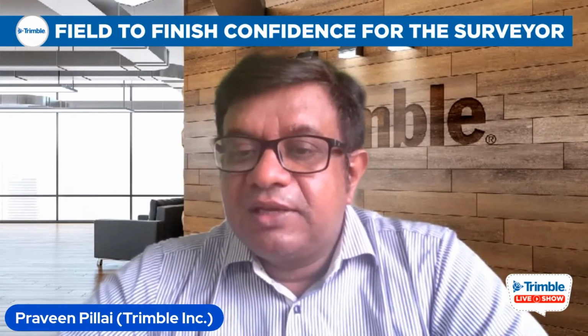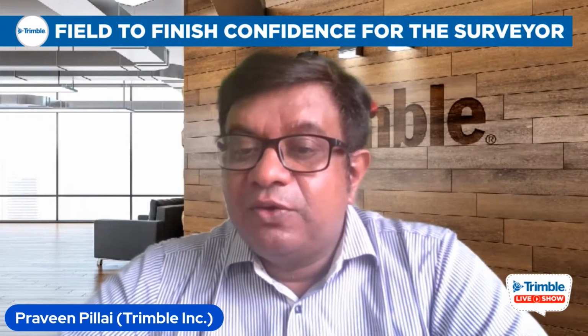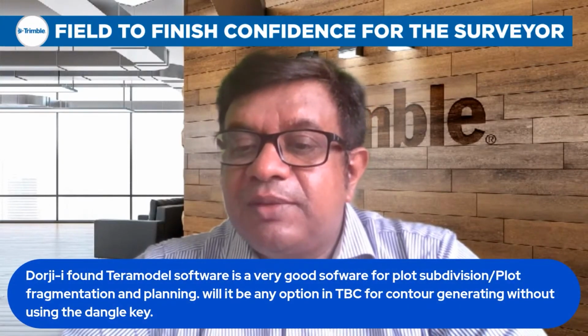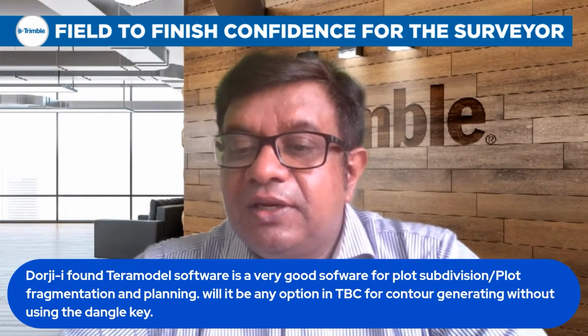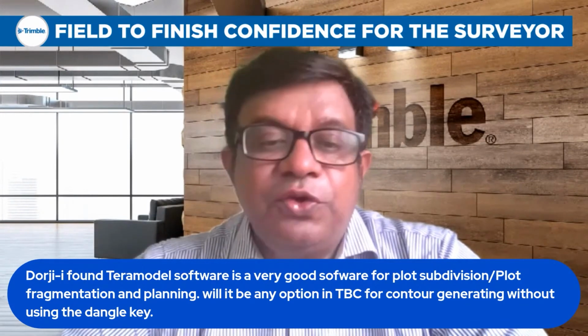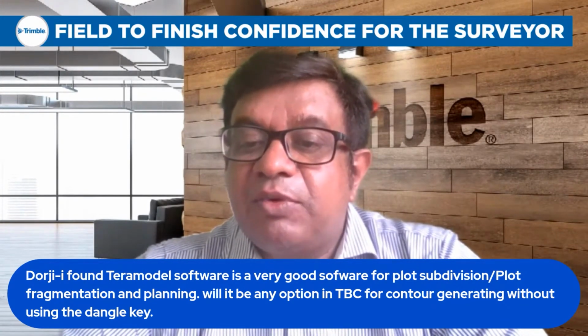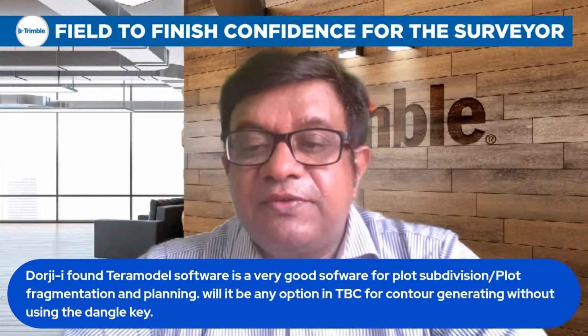Somebody's asking: I found Terra Model software is a very good software for plot subdivision. Will there be any option in TBC to generate contours without using the dongle key? No, you need to use a dongle key for that. Yes, I definitely agree, Terra Model was a good software for plot subdivision.